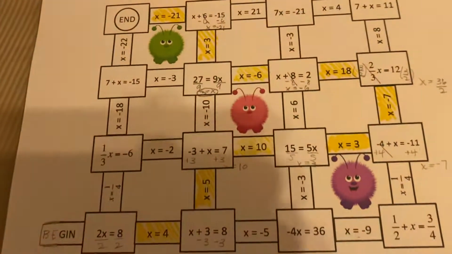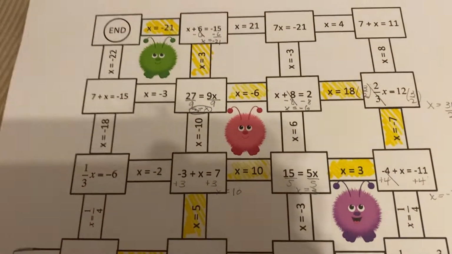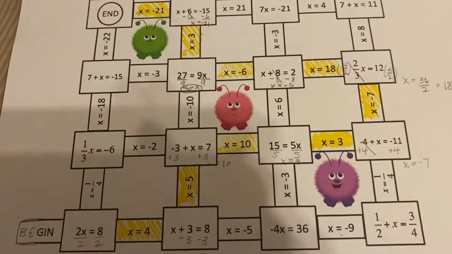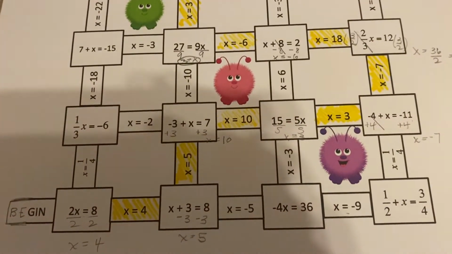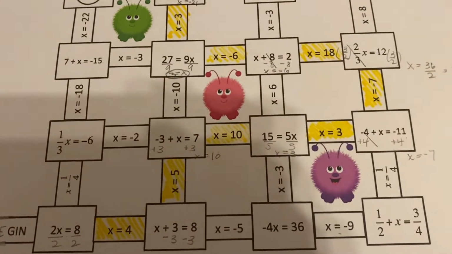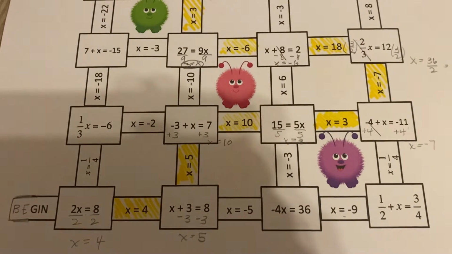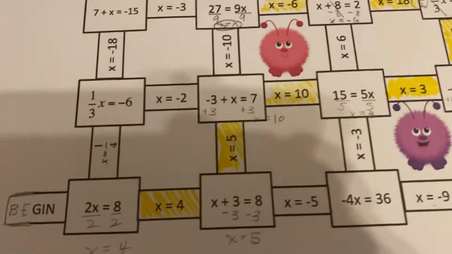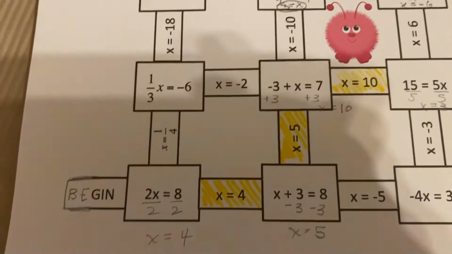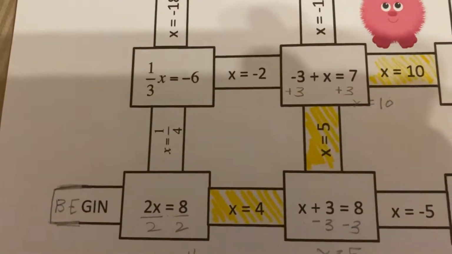Okay, so for today's lesson, make sure you have a pencil. I would like you to show your work for each problem in order to get credit, and you can use a highlighter or a marker. Okay, so let's go ahead and look at the first problem here. So you're going to start where it says begin.